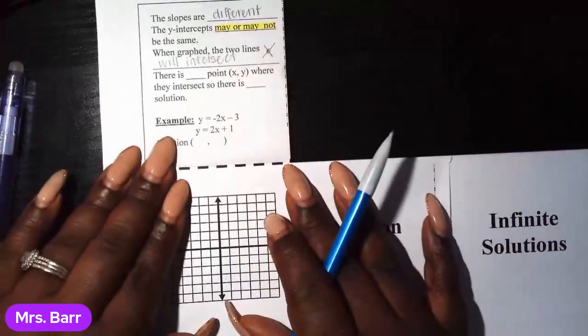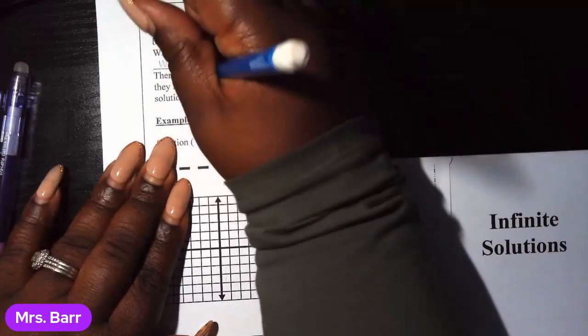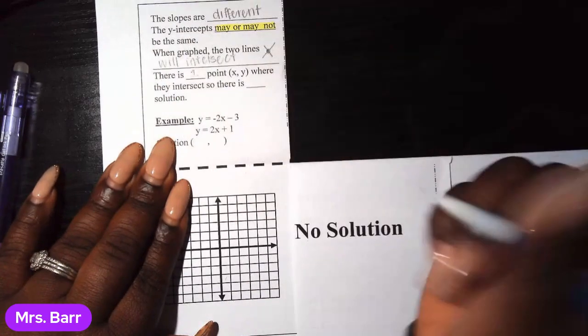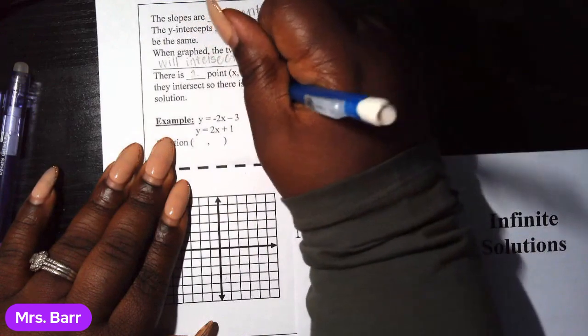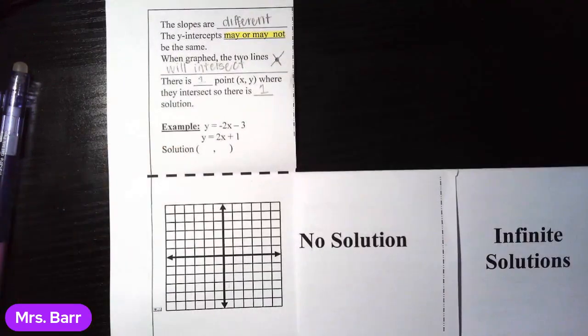And so, like the flap talks about on the front, there's only how many solutions? There's only one point, x and y, where they intersect. So there is only one solution. Okay, there's only one solution. All right, so let's look at our example.